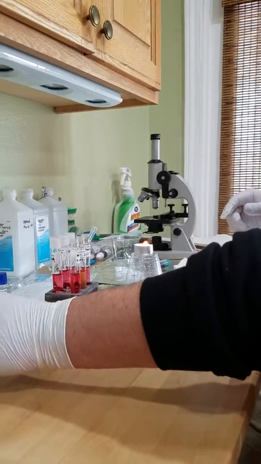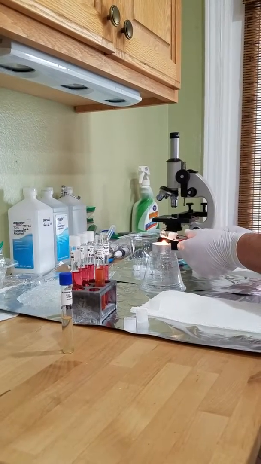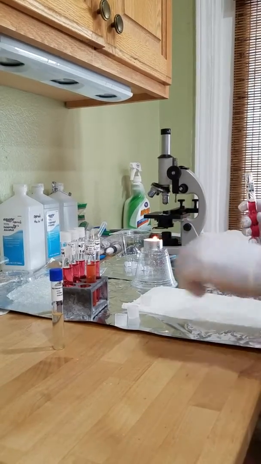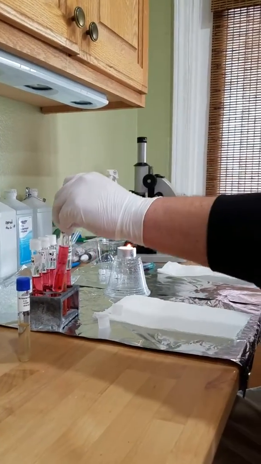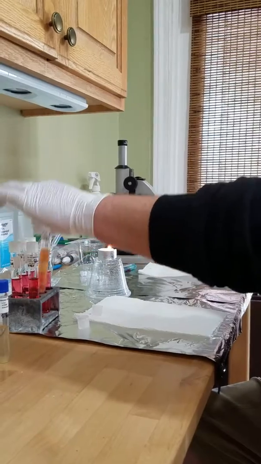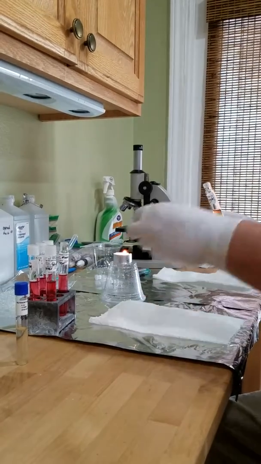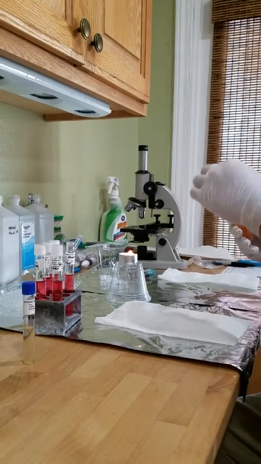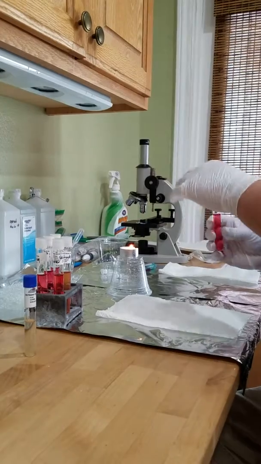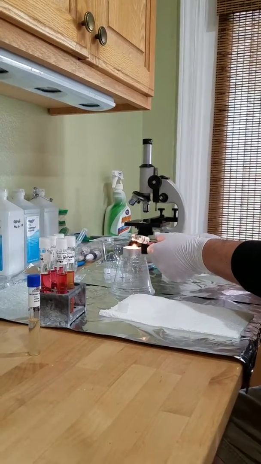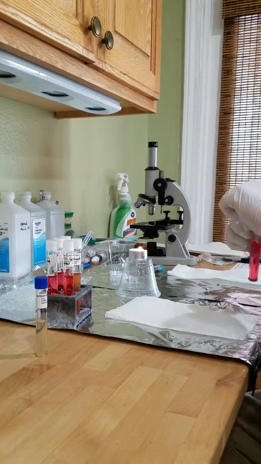And nice and tight. So these are nice and tight.